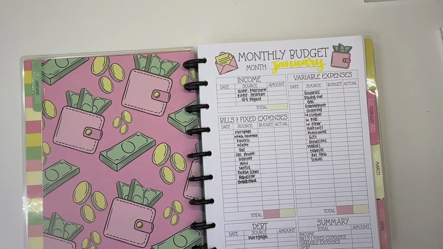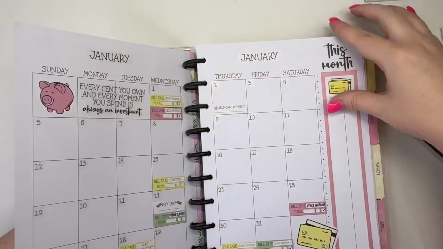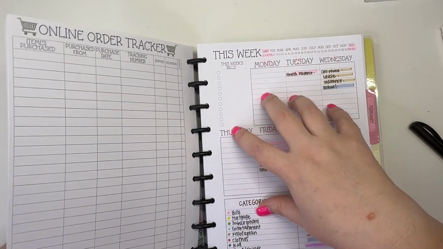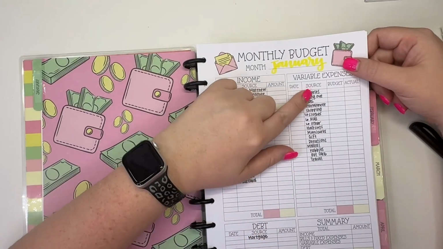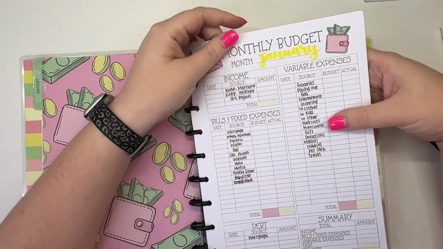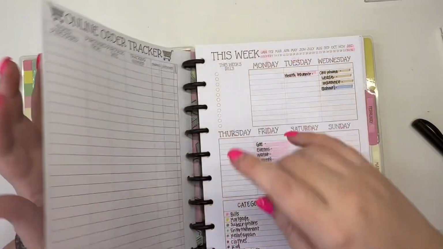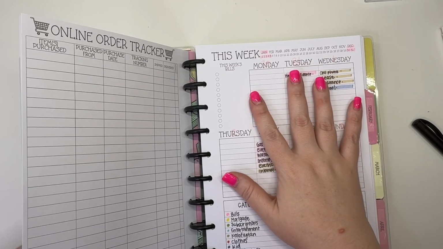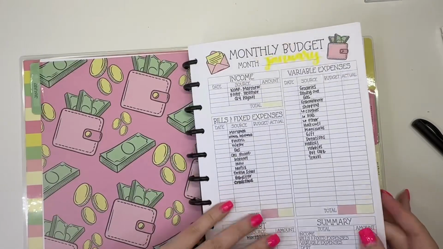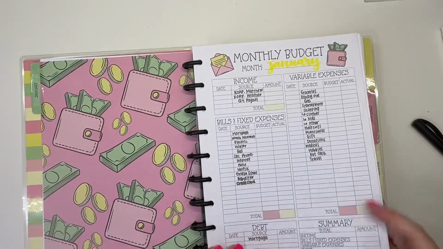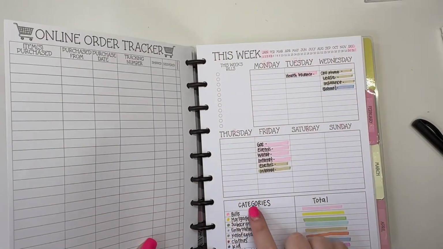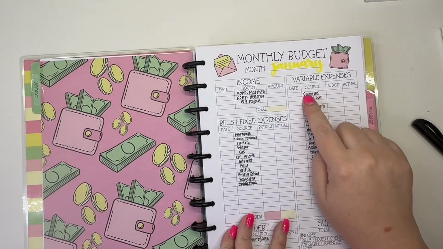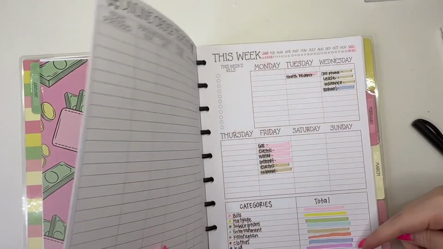And then this kind of gives you an idea too, when you're coming over to your weekly to set this up. You could come here and you could color code these, if you wanted to. And then you could use that same color coding over here to track what you're spending, so that you can easily add it up for what you're spending for the whole month. So like here, do I have groceries? I have food/drinks, which is this purple color. So I could come over here and I could highlight groceries in this purple color.